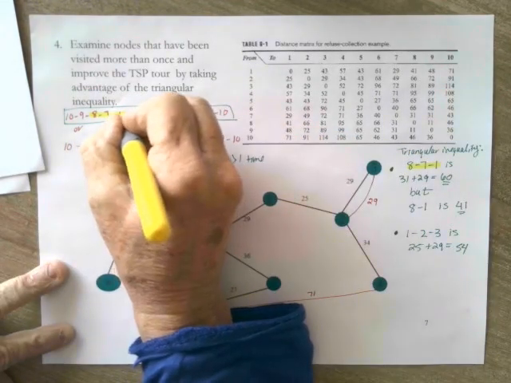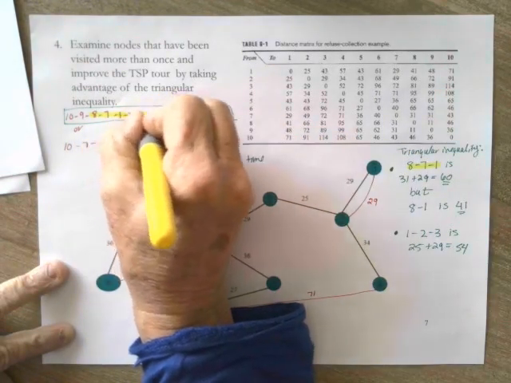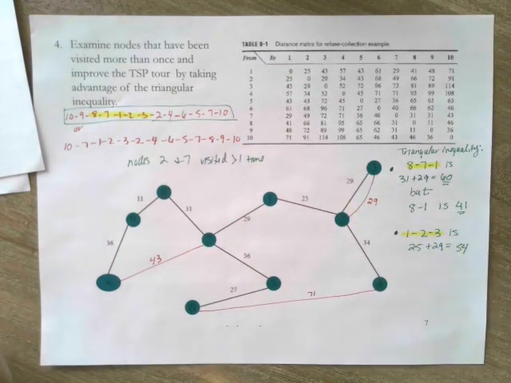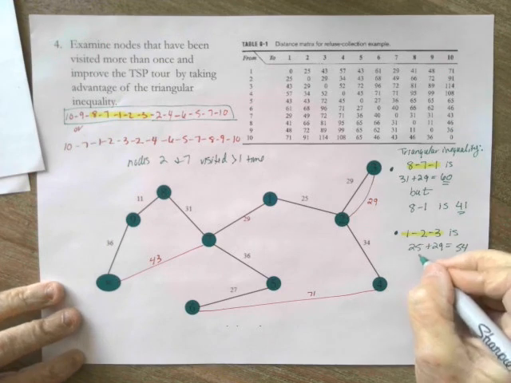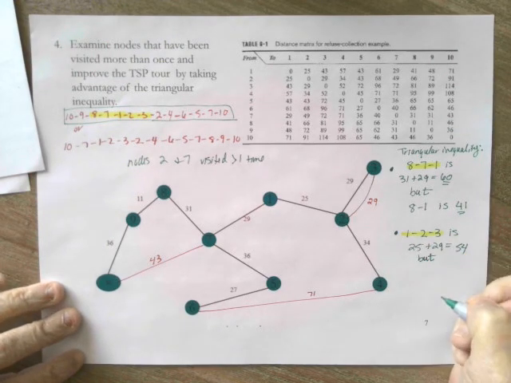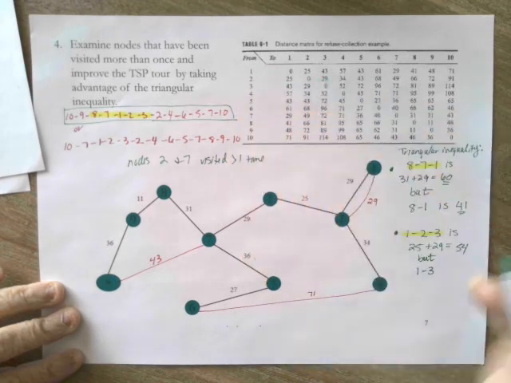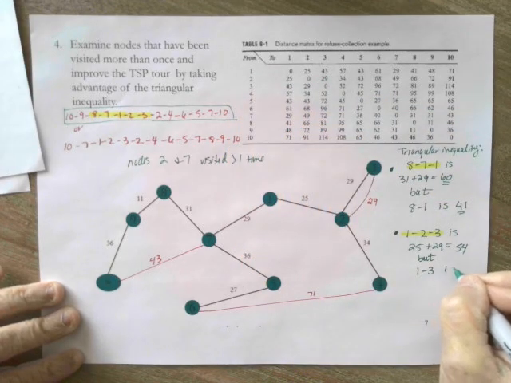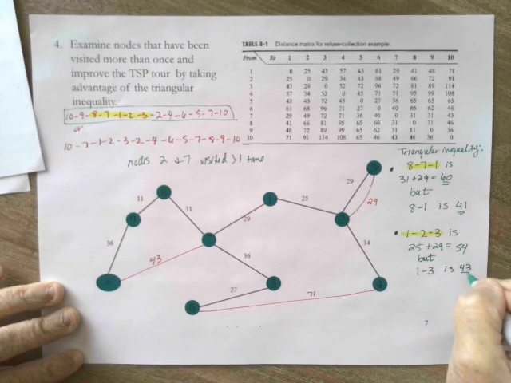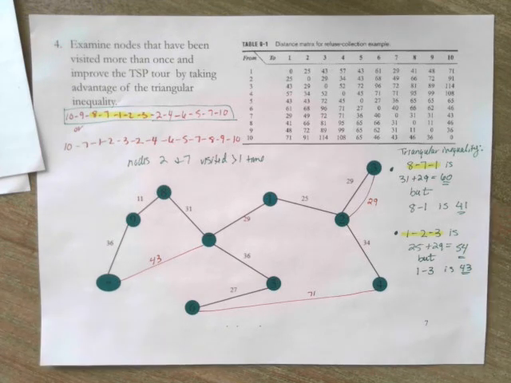But what if I just went directly from 1 to 3? 1 to 3 is 43 units. So I can save another 11 units right there.